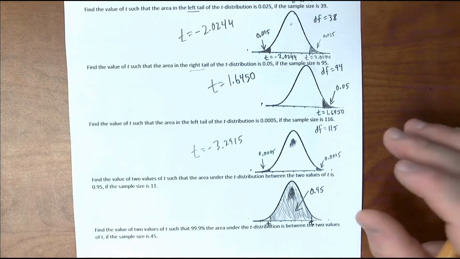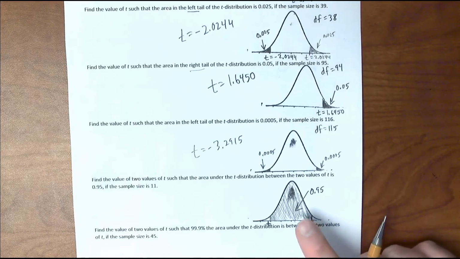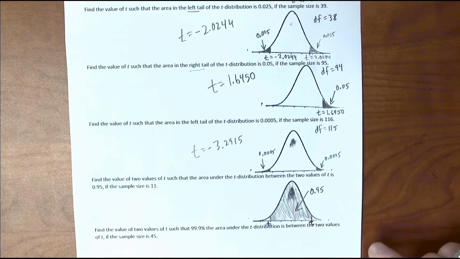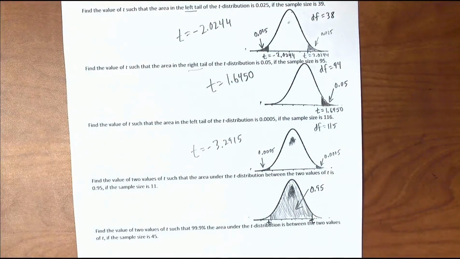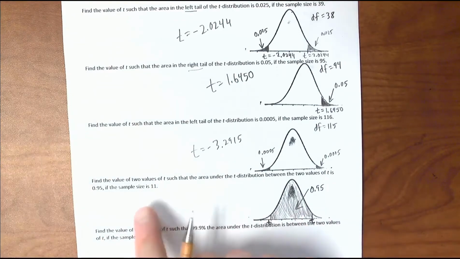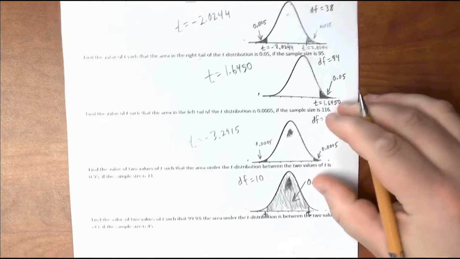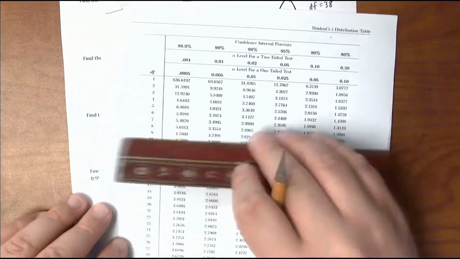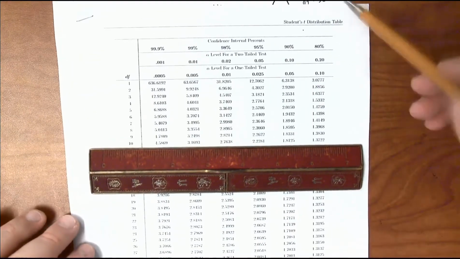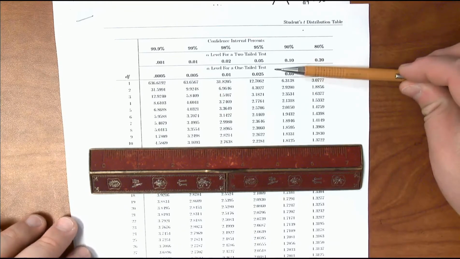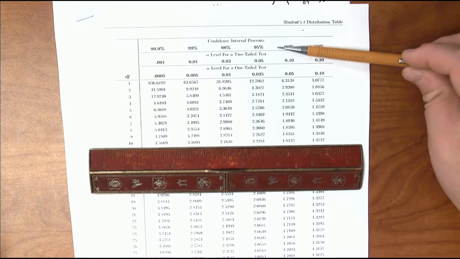So just like the area under the z distribution was 1, the standard normal curve, the area under the t distribution is also 1. Sample size is 11, so degrees of freedom is 10, sample size minus 1. So we're going to be looking at the 10th row, but now instead of looking at these bottom set of headings about the alpha, the area in the right tail, we can look at confidence interval percents.